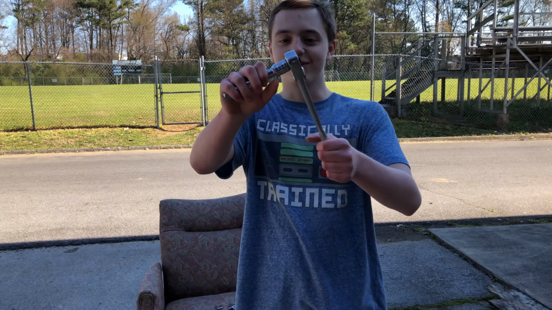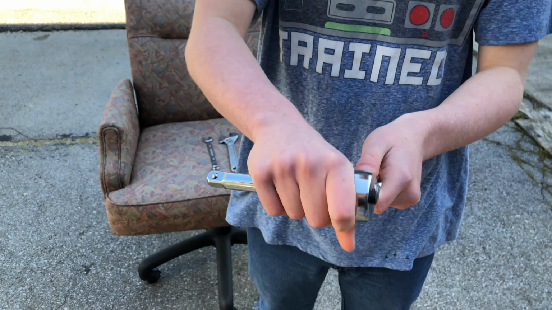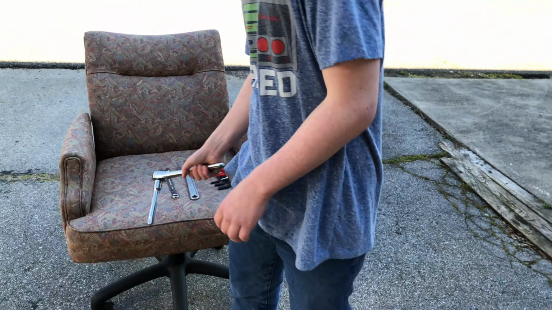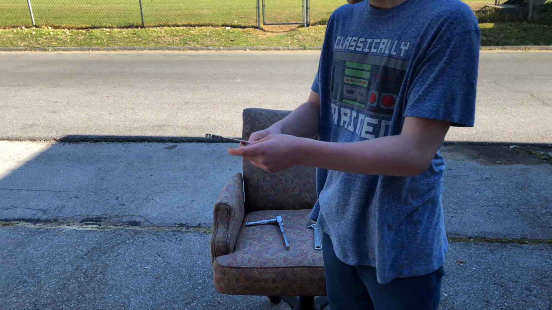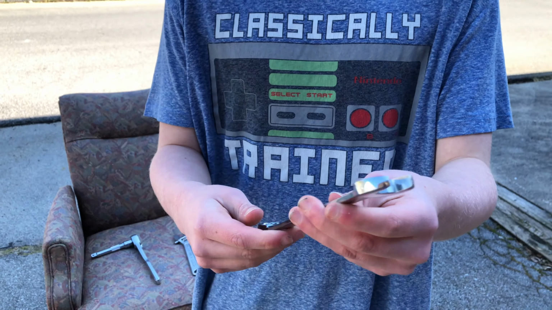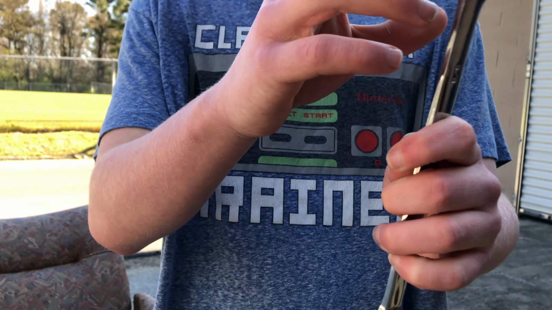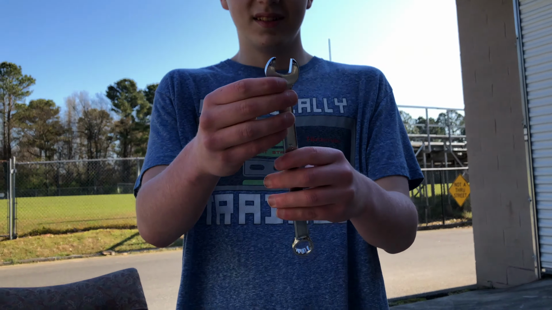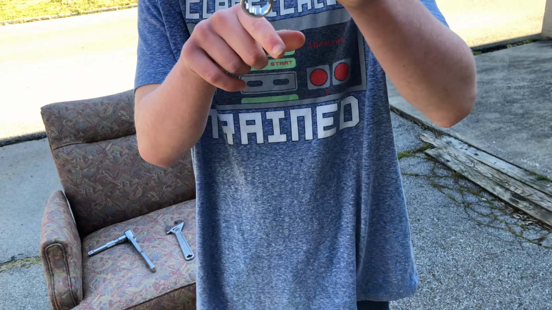This is a socket wrench. This is mostly for tightening things, like for tires and stuff. This is a combination wrench. You can use it for star and square hexes. This is like a square, and this is like a little star.